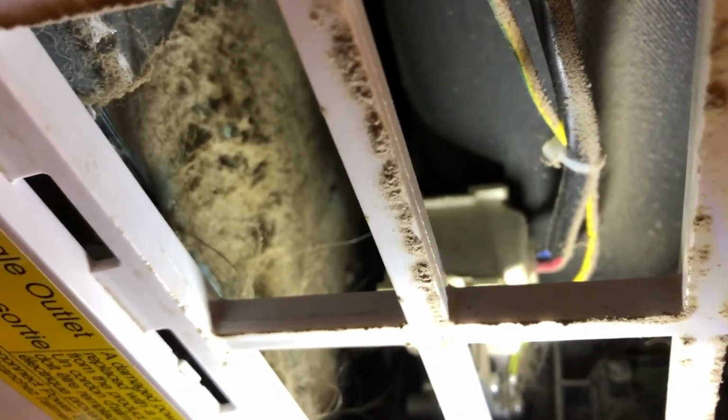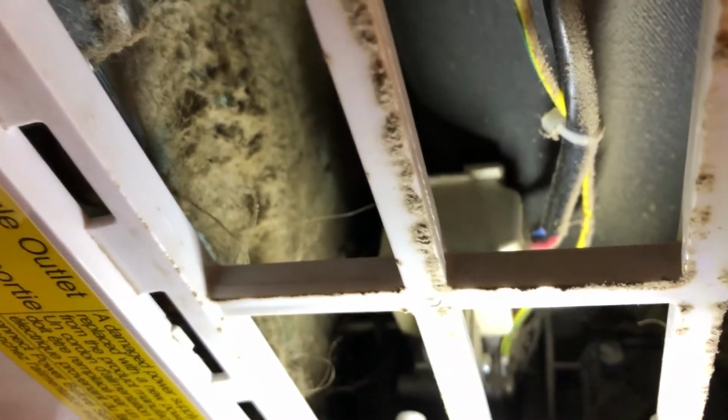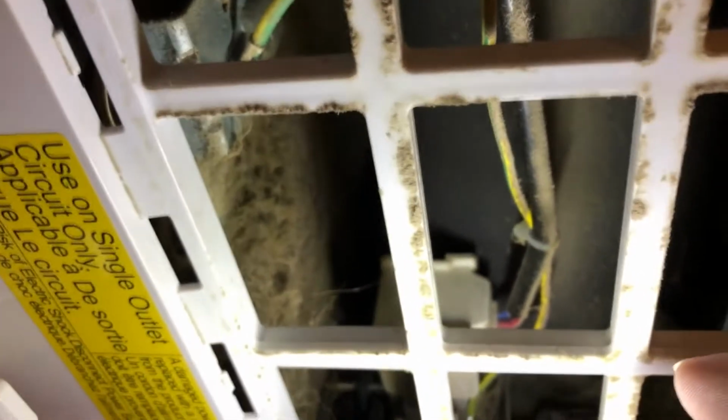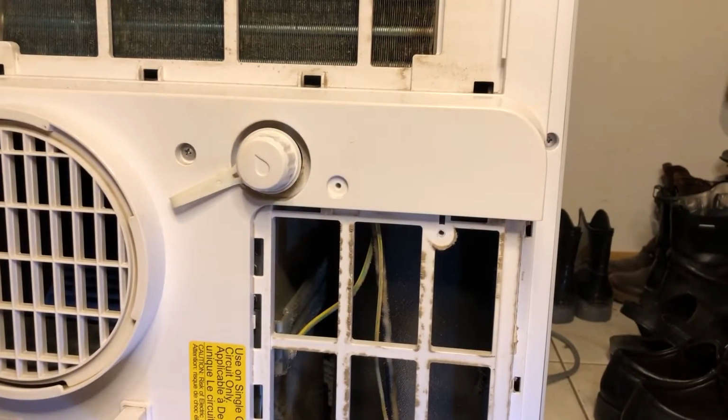See? So it's insane. I was shocked when I took this part off on Friday. I was like, oh my god. Yep. And it's a real oh my god moment. But for now, let's fix the oh my god.